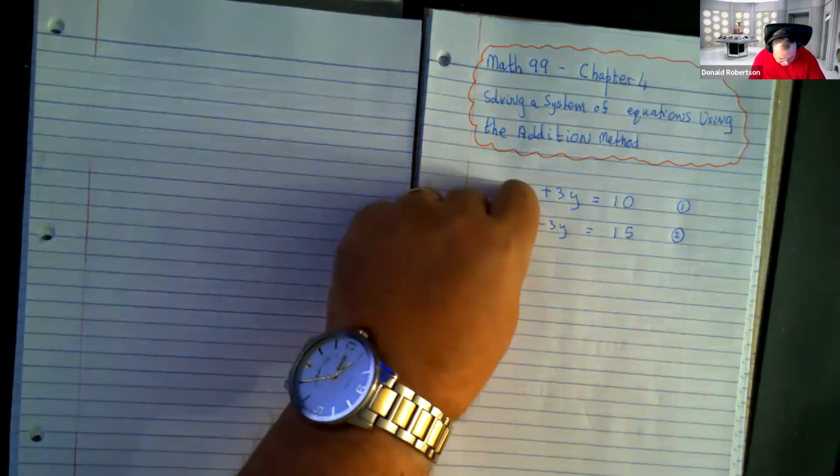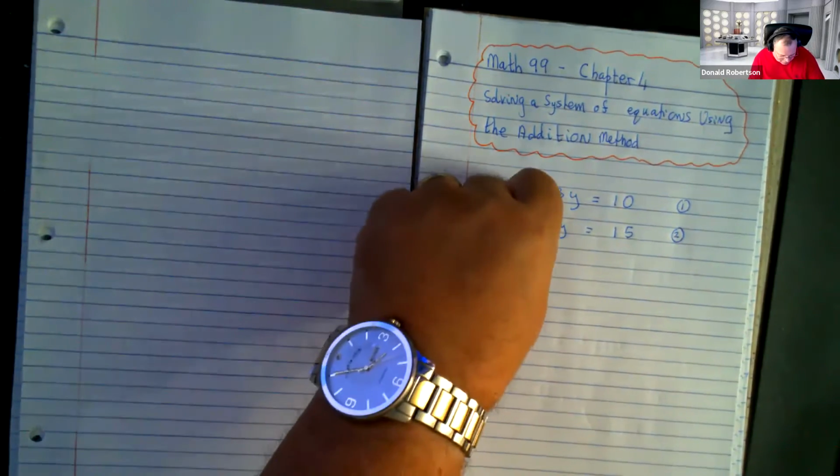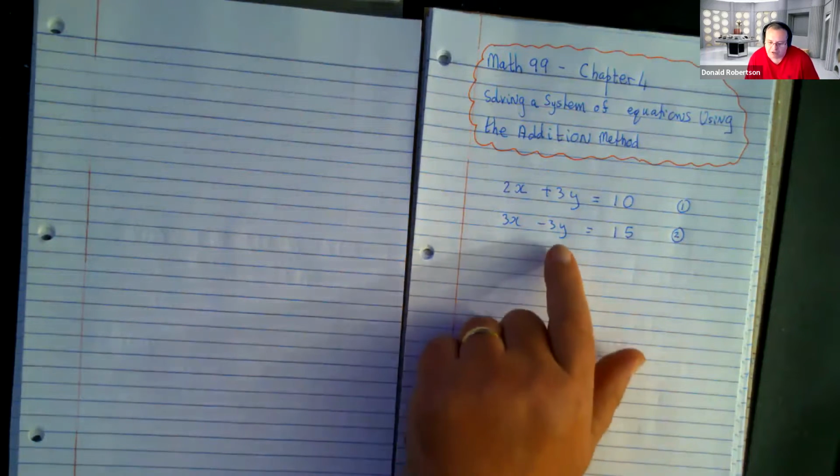Essentially, what the addition method says is that if you can arrange to have these two equations in a very special form, then you add the two equations together and you will be able to eliminate one of the variables, either the x's or the y's. It really doesn't matter which, as long as you can eliminate one. Now this one is ready to go.